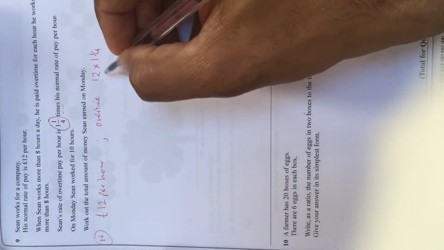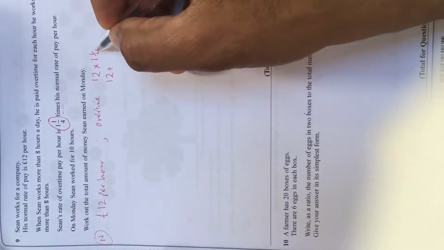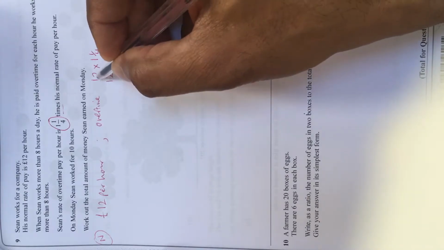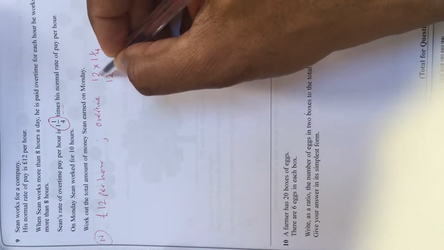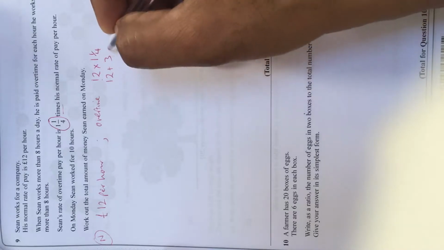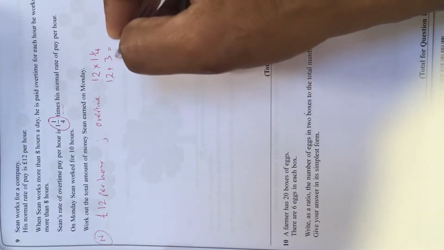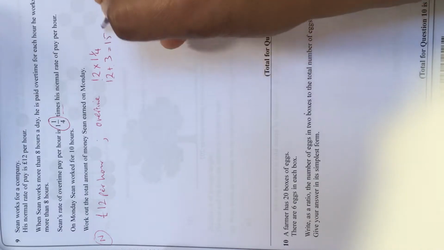So 1 times 12 is 12. A quarter of 12, half it, then half it again. Half of 12 is 6. Half of 6 is 3. So his overtime pay is going to be £12 plus the £3 overtime he's getting additional to that. So that's going to be £15 an hour.